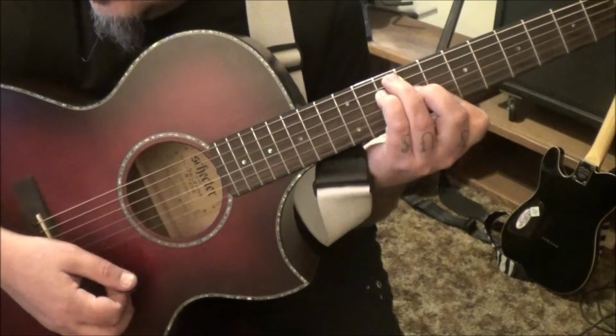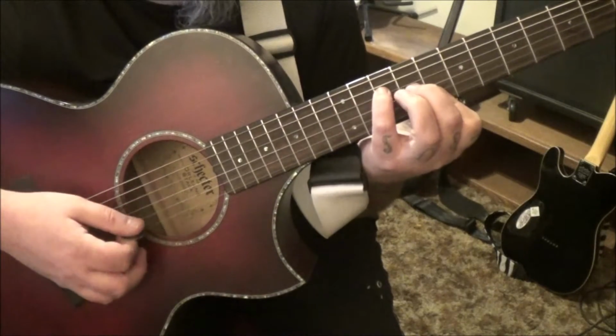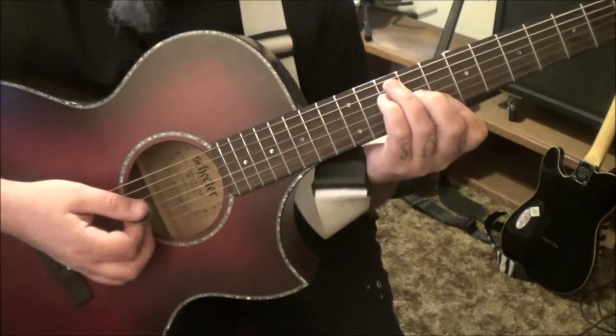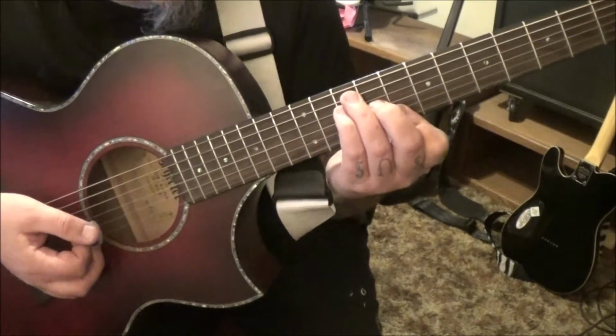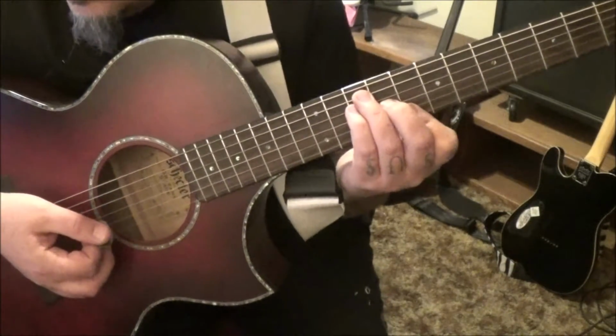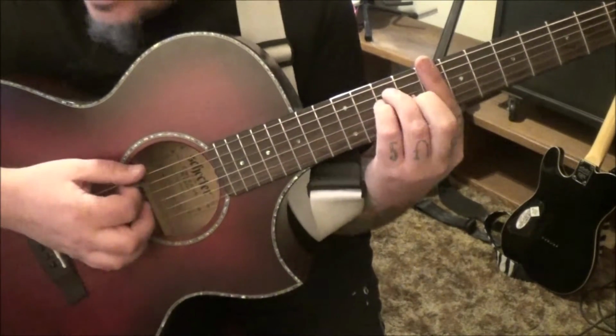As a matter of fact, if you played the one before with your pinky, you don't even have to move much fingers around. Next one you're familiar with. It's the 8th position bar chord, and that's barring everything fret 8, 10A, 10D, 9G.